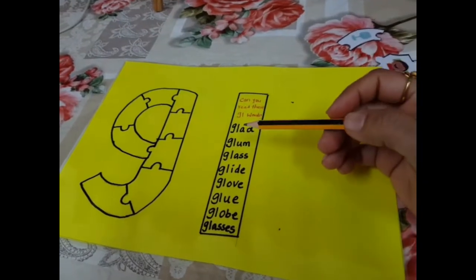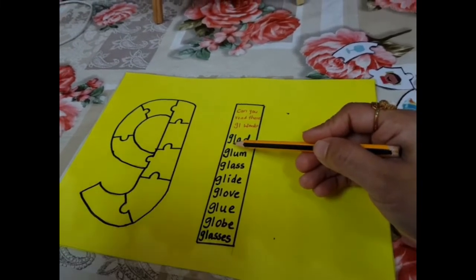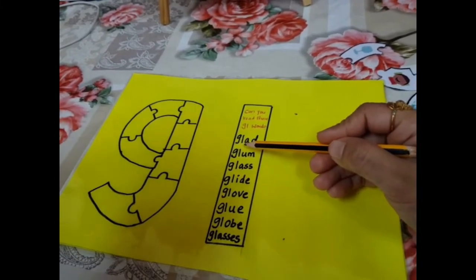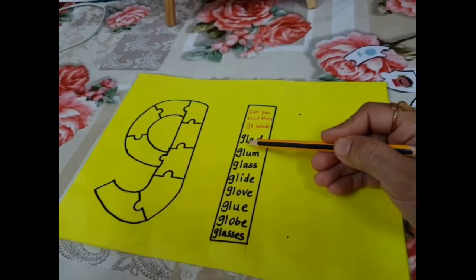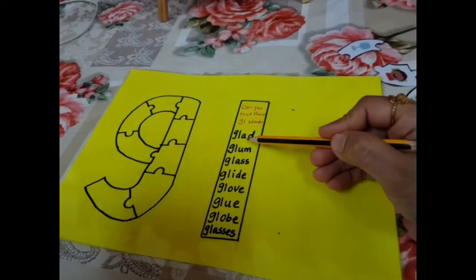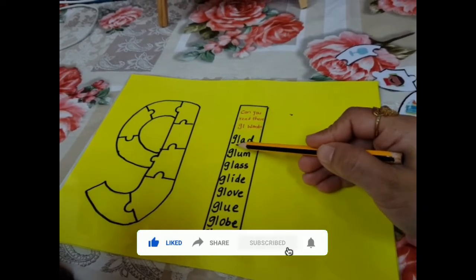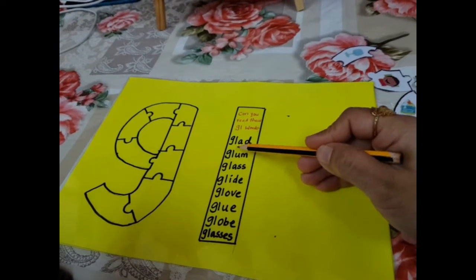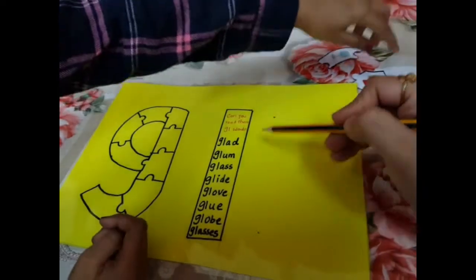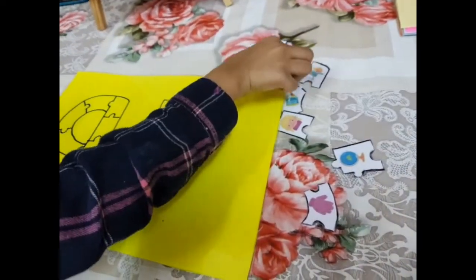Now let's study the GL blending words. What is the sound of G? G. And the sound of L? L. GL together makes the sound G. And the sound of A? A. GLA, gla. And the sound of D? D. Glad. Glad means happy. Yes, glad, happy.